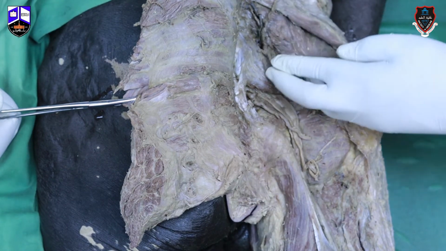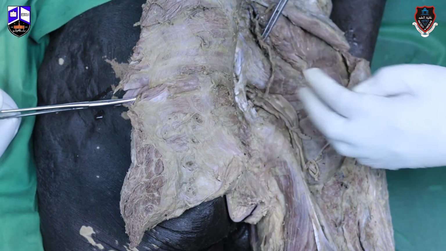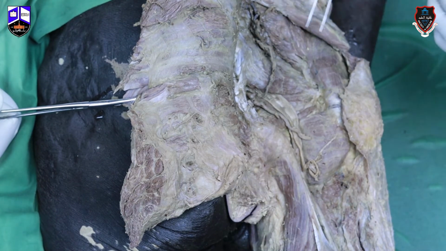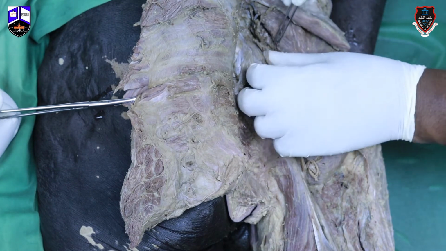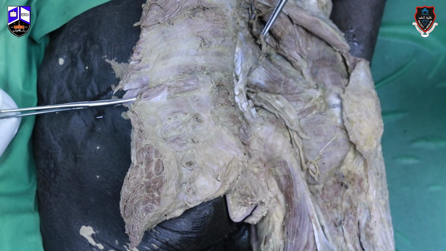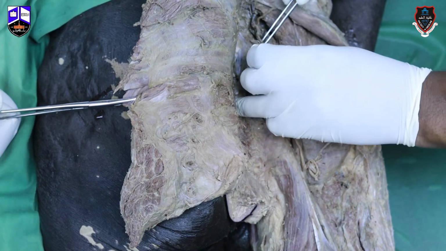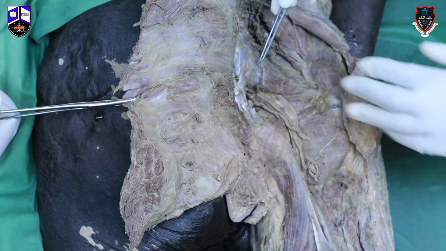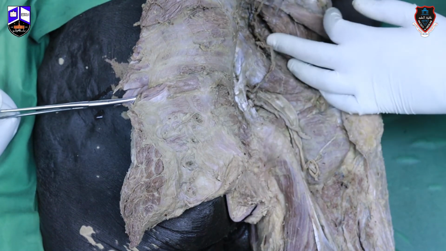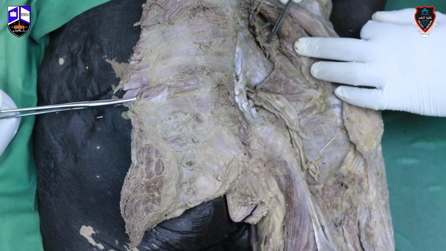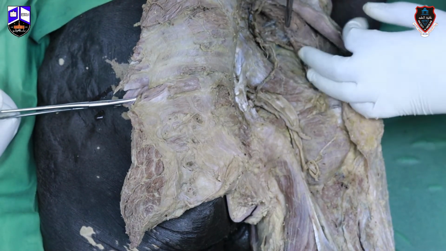Regarding the superior gluteal artery, it immediately divides into two parts. The part that you can see here is the superficial branch of the superior gluteal artery. It will supply the gluteus maximus. The other branch, here, is the deep branch that passes between the gluteus medius and minimus.